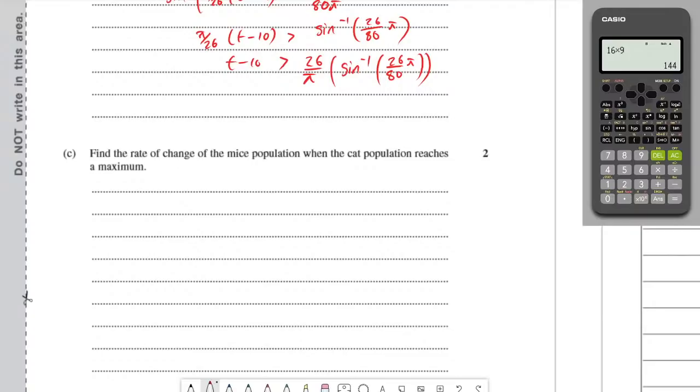But if we have a look at the solutions, there's actually a couple I wanted to look at. So if we download the marking guidelines, this will help.